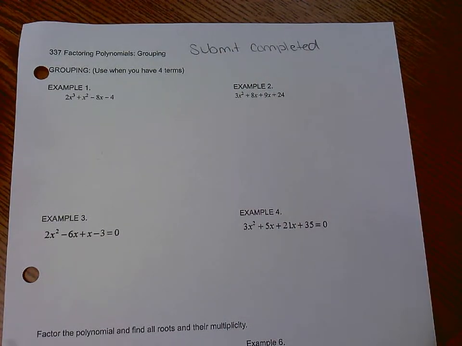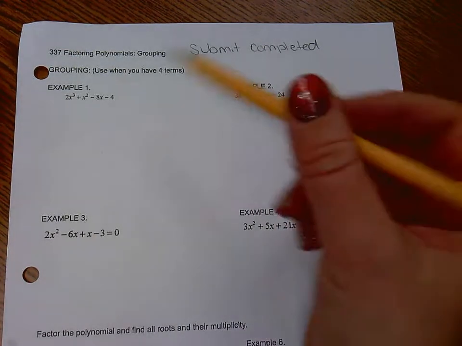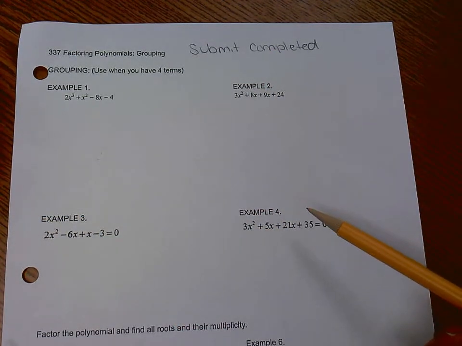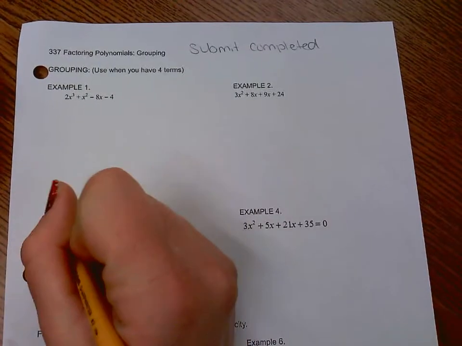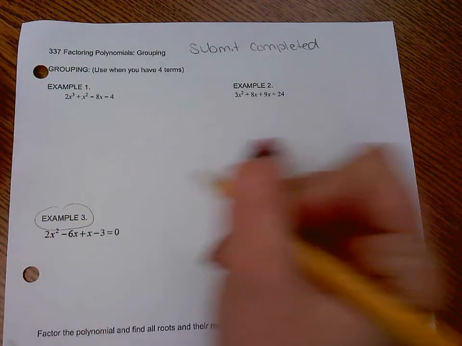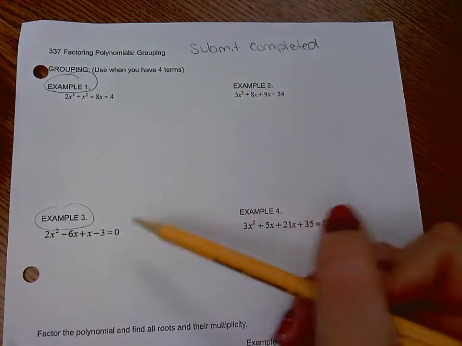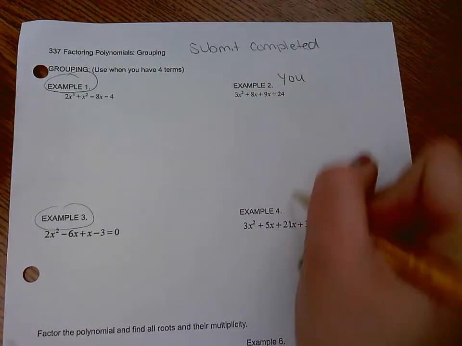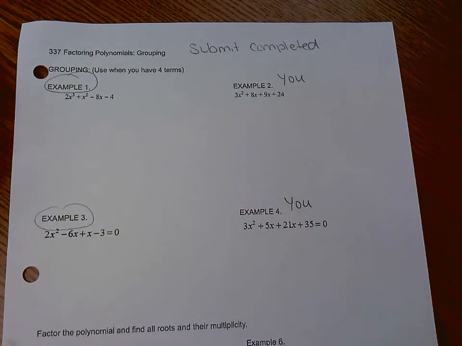It's very similar to the box method. So if you're more comfortable with the box method, I will show you these examples using the box method too. I'm going to complete examples 1 and 2, and then you're going to try 3 and 4. Actually, I'm going to do 1 and 3 because these are equations and this is just factoring. You are going to try numbers 2 and 4, and I'm going to do 5 and 6 at the bottom.